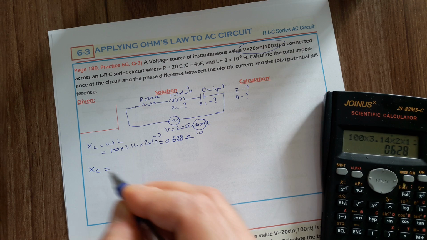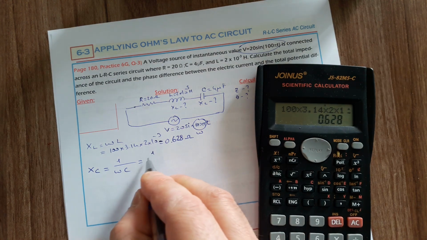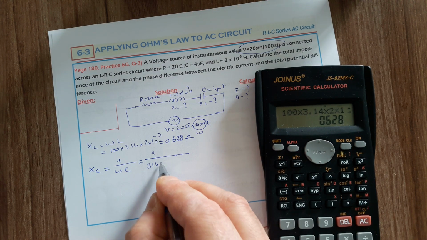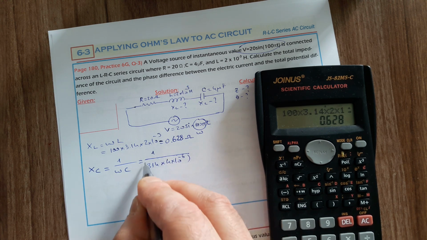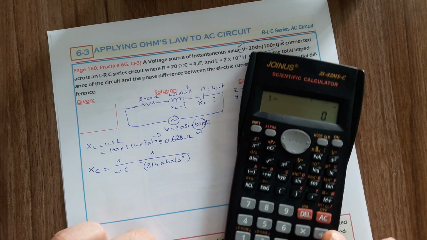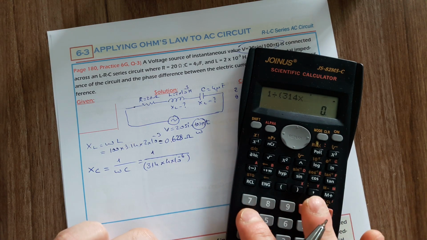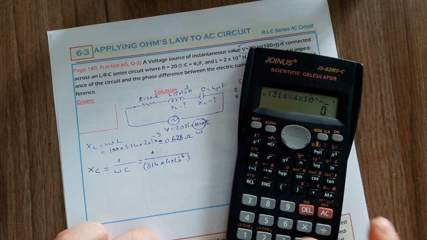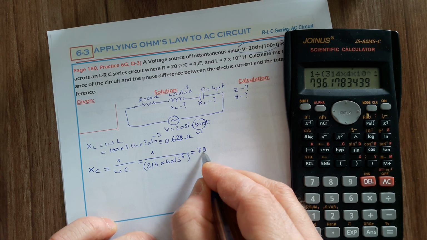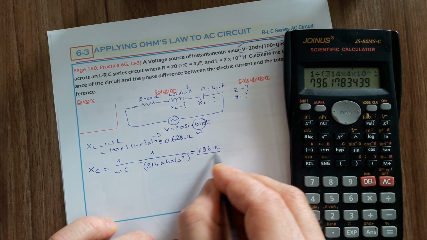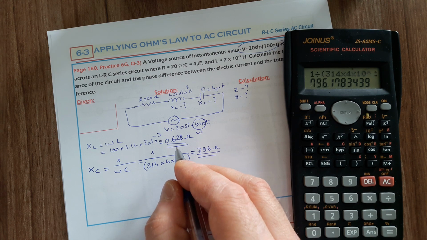XC, let's calculate it. 1 over omega C. And omega is again 100 pi, 314. Let me write it. C is given as 4 microfarad, 4 times 10 to the power of negative 6, don't forget the bracket. 1 divided by bracket 314 multiplied by 4 times 10 to the power of negative 6, close the bracket. And it is 796 ohm. This is the XC. See, one of them is XL, the other one is XC.